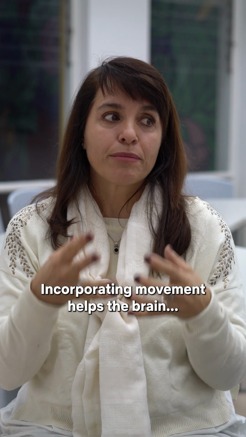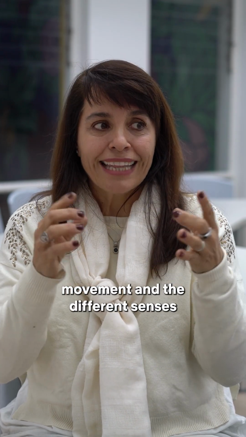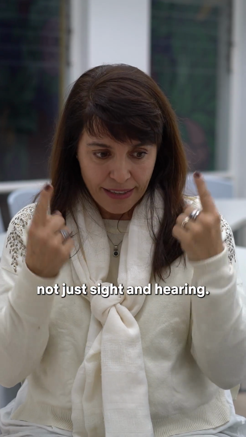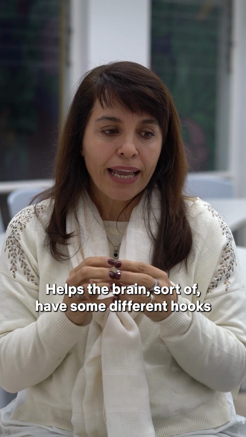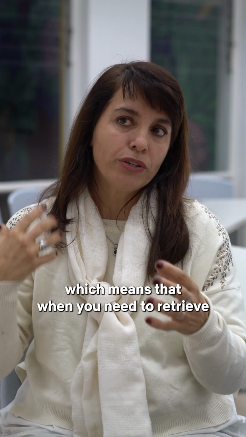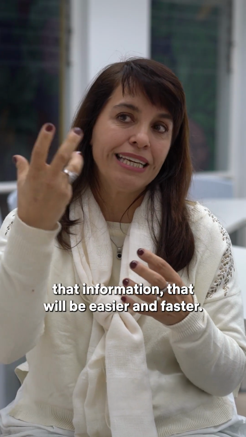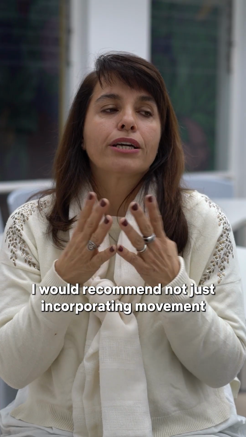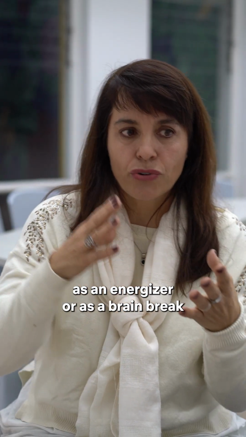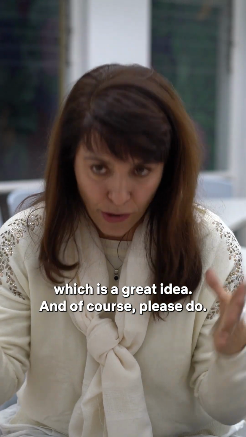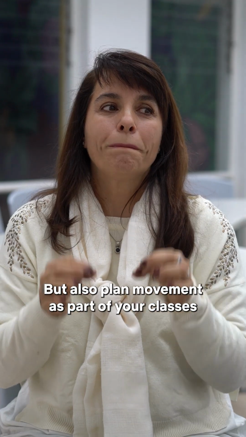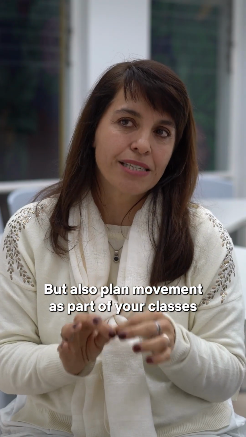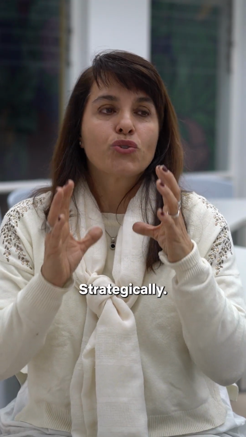Incorporating movement helps the brain, movement and the different senses, not just sight and hearing, helps the brain have some different hooks in different areas of the brain, which means that when you need to retrieve that information, that will be easier and faster. Also, I would recommend not just incorporating movement as an energizer or as a brain break, which is a great idea, and of course, please do, but also plan movement as part of your classes, part of your lessons, strategically.